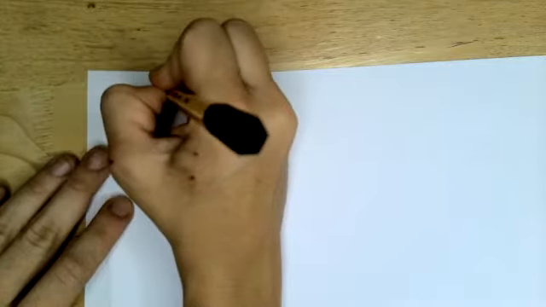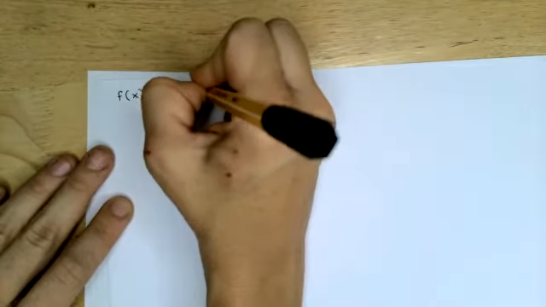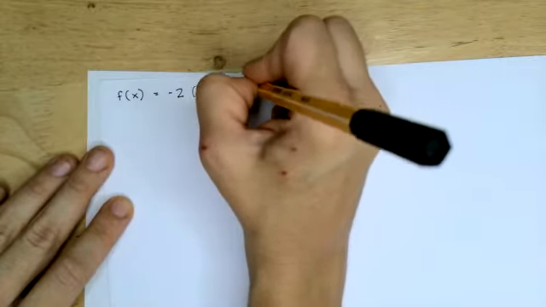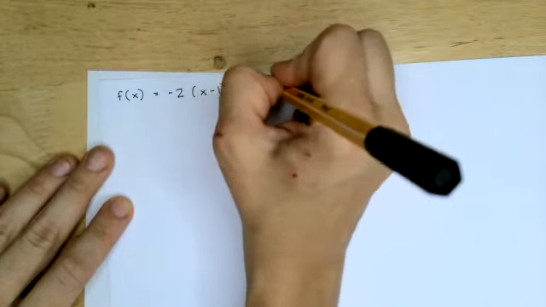All right, I think this is our last one. The third example is f of x equals -2 times x minus 1 squared times x squared minus 16.